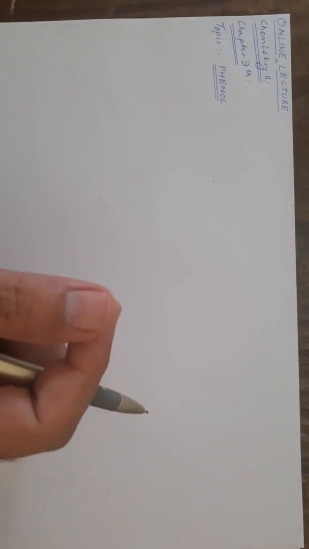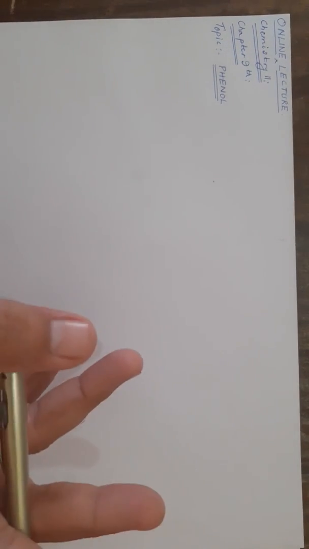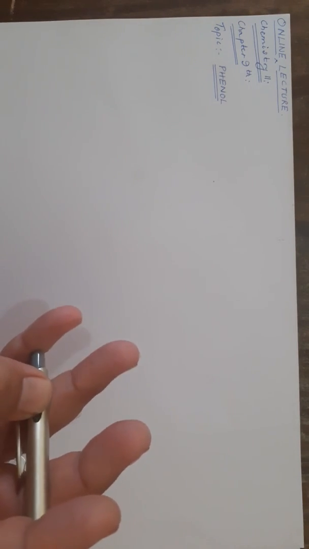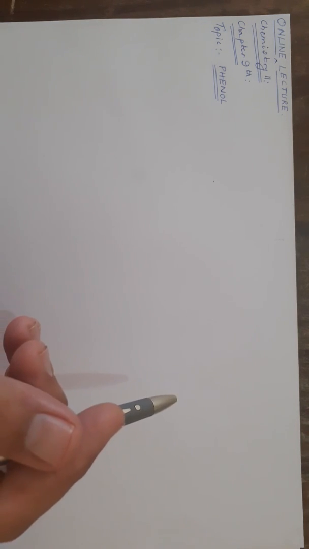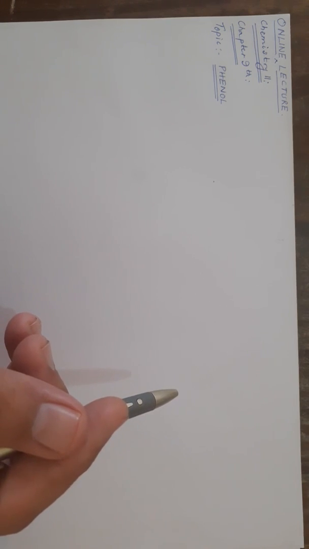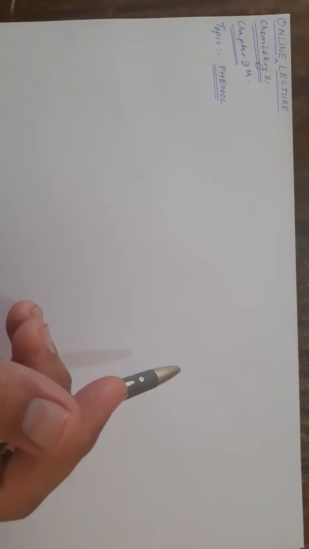As you know, due to the lockdown conditions, we could not complete our syllabus in the classes, and we also know that there could be examination in the month of July. So I have decided to teach you while you guys stay at your home. Little info here: we have done up to alcohols in the ninth chapter of the organic chemistry.